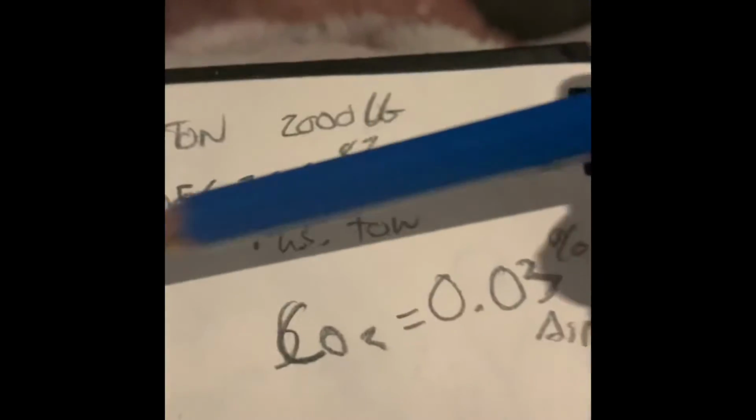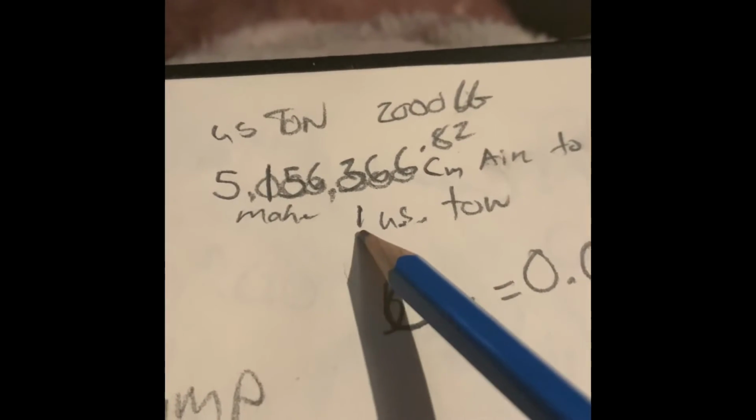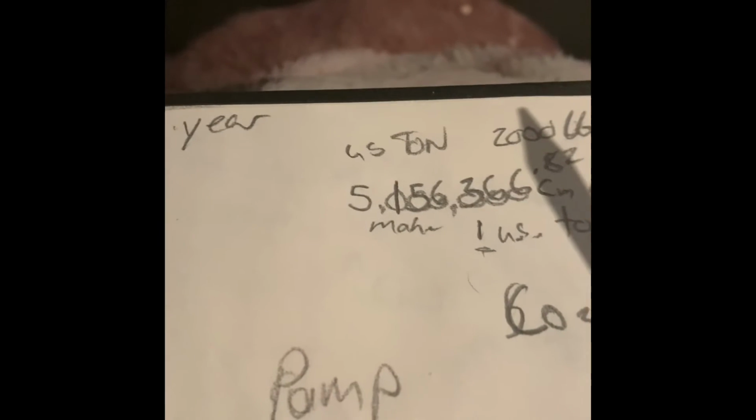So back to, so for 1 ton, did I not write this down? I thought I finished this equation. So yeah, so you would have to filter.